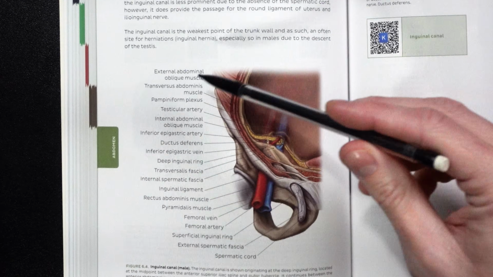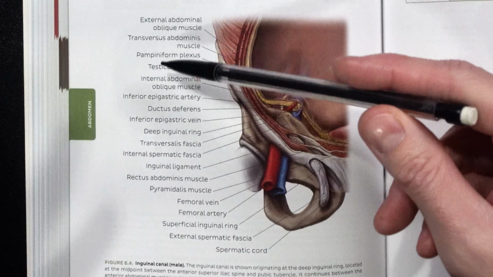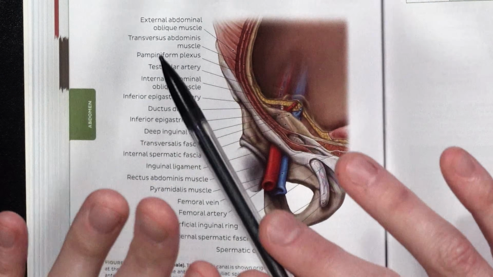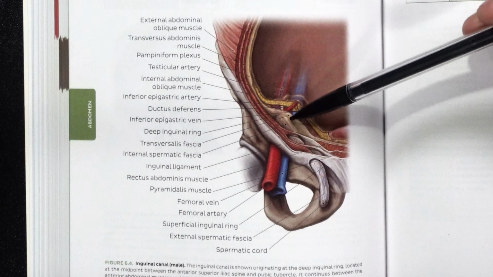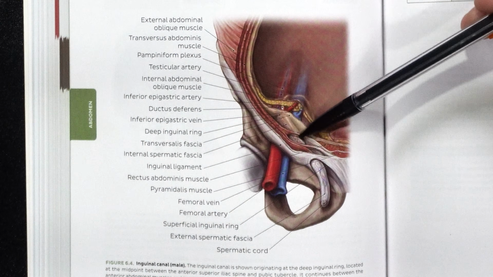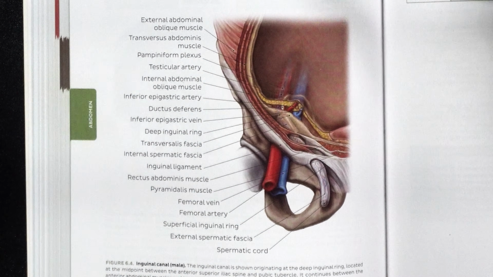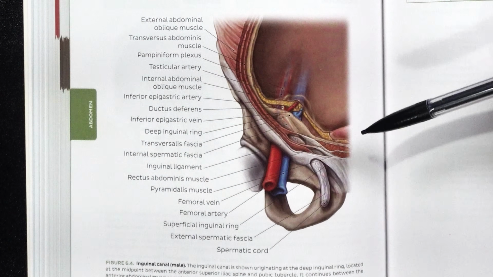Now, you're going to take a look at this picture and immediately recognize that there is a lot more than just the inguinal canal here. So let's go ahead and orient ourselves, but I want to first start with where is the inguinal canal, and that's going to be located right here. But to understand what the inguinal canal is, we need to understand the surrounding area.